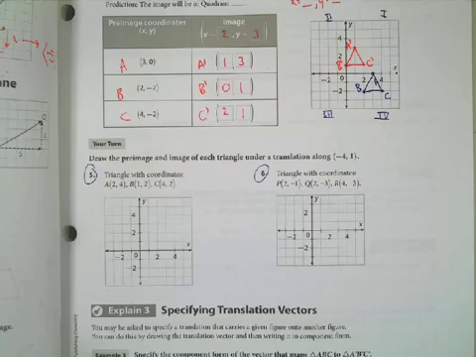So x minus 4 is correct. It should be y plus 1 though, because the y point is 1, so you add 1 to your y point right there. Question? All right, let me get back there. So let's see. You went left 4, up 1. Yeah, that was good.